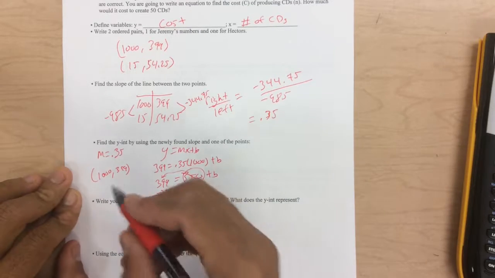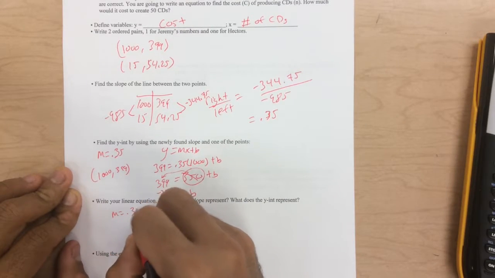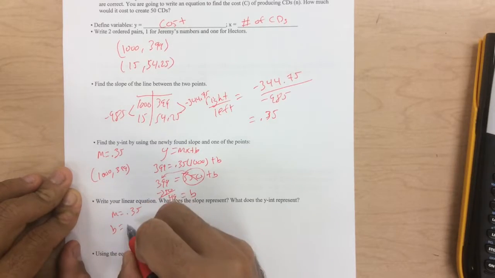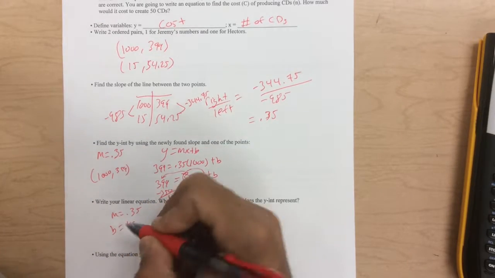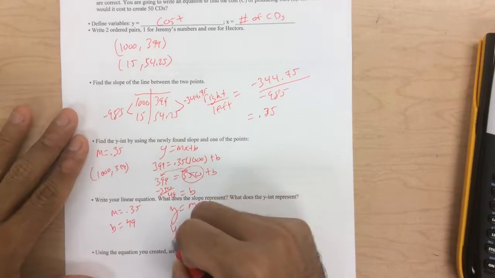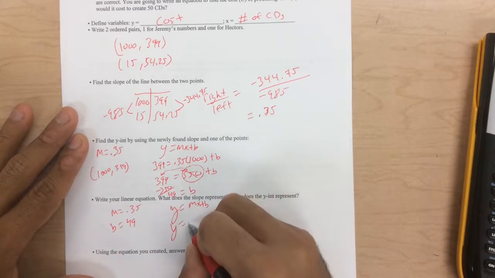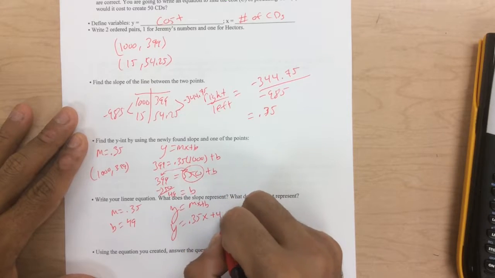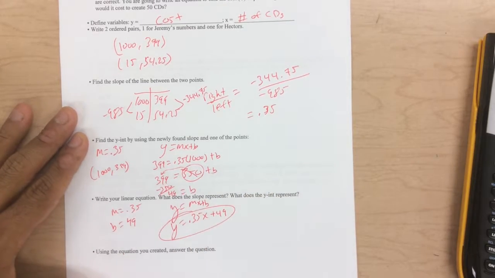So now, if your M equals 0.35 and your B equals 49, then your equation will be y equals mx plus b, which is y equals 0.35x plus 49. Okay?